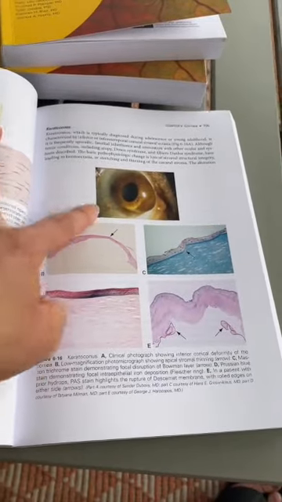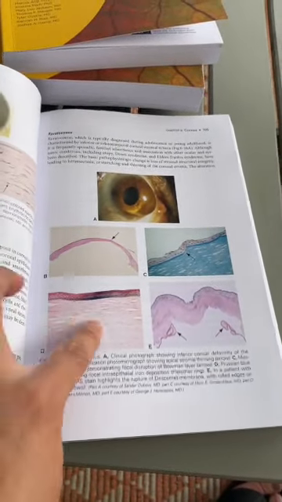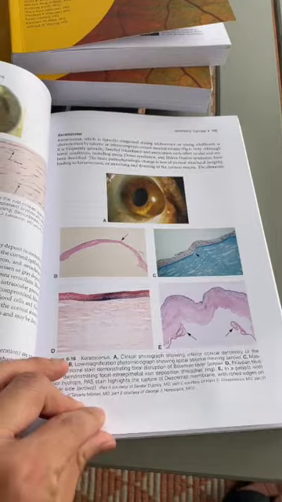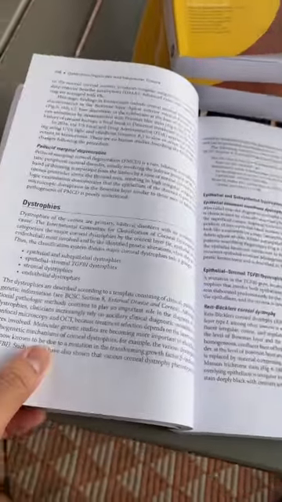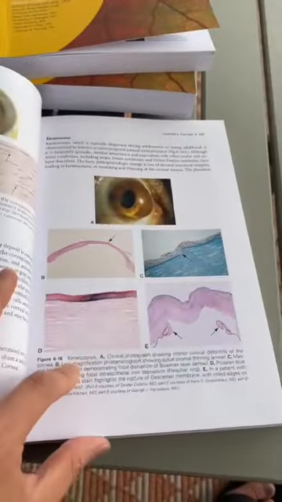So wound repair, super high yield chapter. Here's keratoconus, clinical picture. Look at all those great slides showing different features. You might have read about them, you might continue to read about them, and you'll say, I don't know what that really looks like. If you just go to this book, you can see it. A lot of really good practice questions at the end. Great stuff.